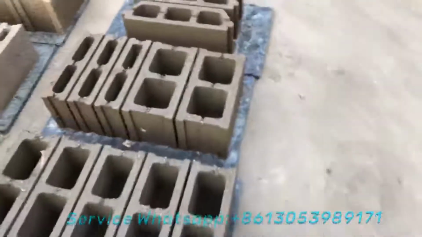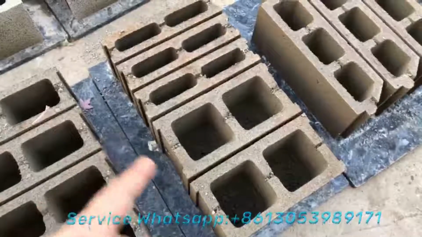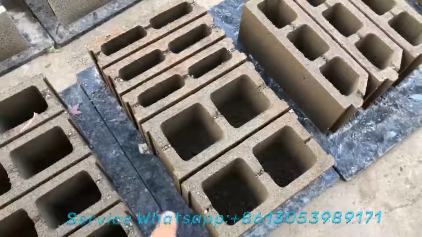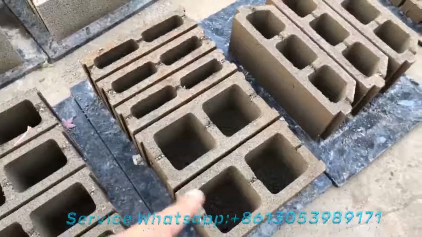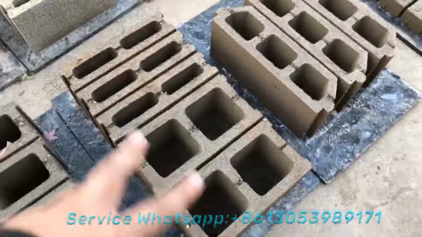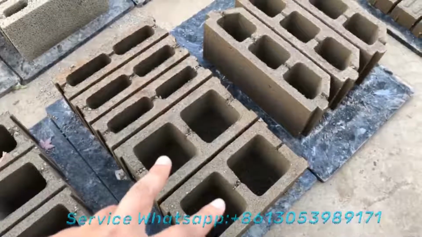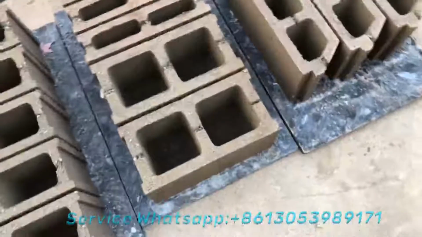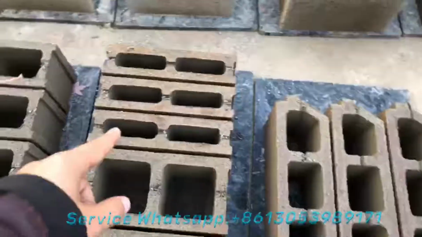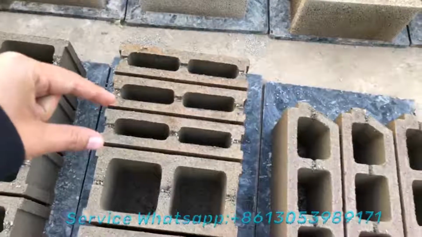And this one is a combined block mold, right? In the combined block mold, as my customer required, we fabricate two different block sizes in one mold. This one is for the big size, and this one is for 3 small size blocks. This small size is only 100 mm in width.